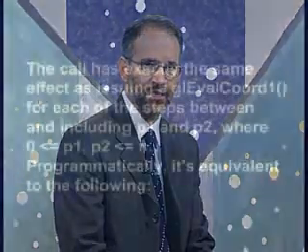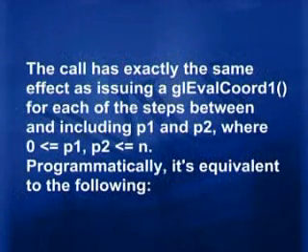The P1 and P2 parameters of course would be the starting and the ending control points. The call has exactly the same effect as issuing GL eval coord 1 for each of the steps between points and including P1 and P2, where P1 is greater than or equal to 0 and P2 is lesser than or equal to n.